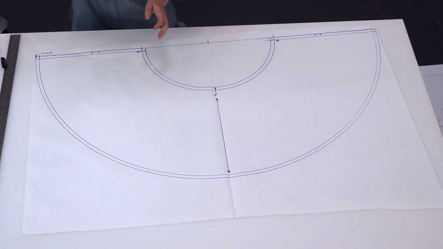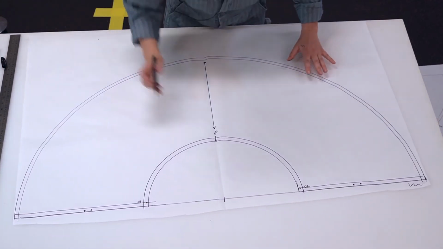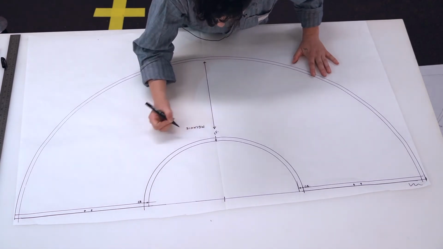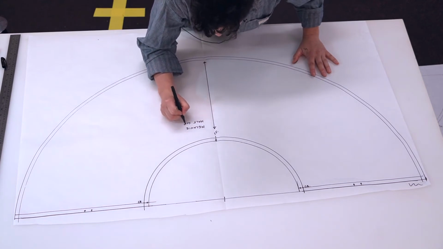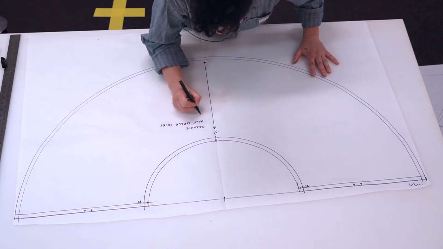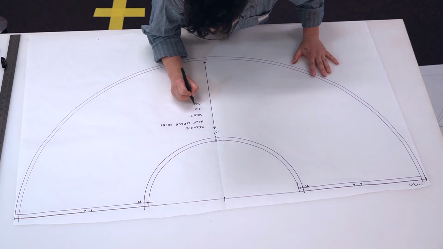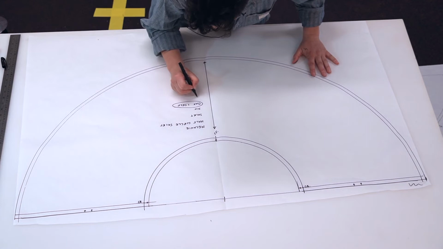Okie dokie, we're finishing it off with our labelling. Name, half circle skirt, the piece is the skirt, size 10, cut 1 self, 1 of 1.